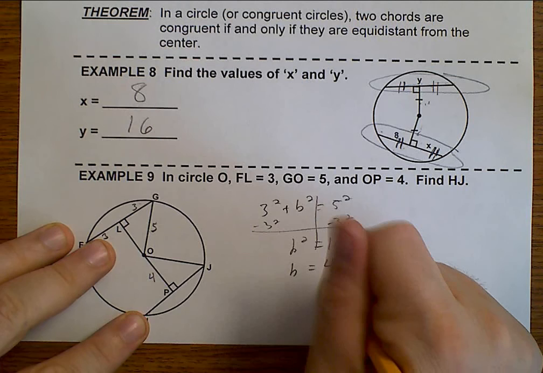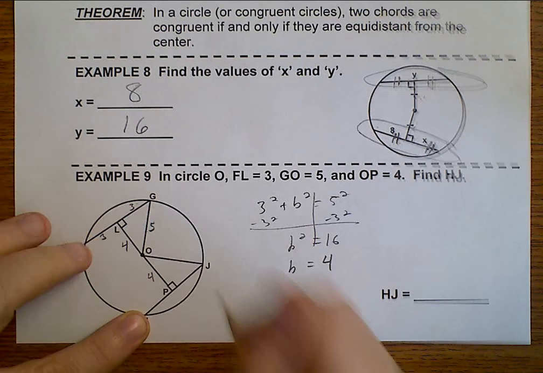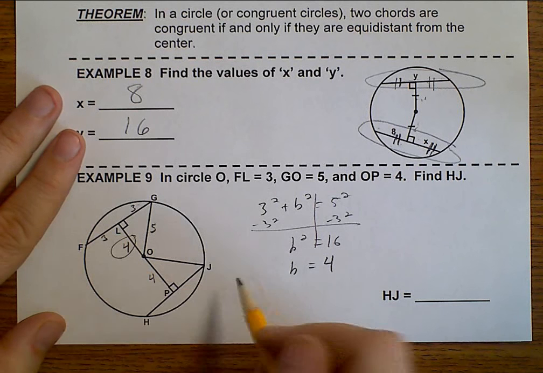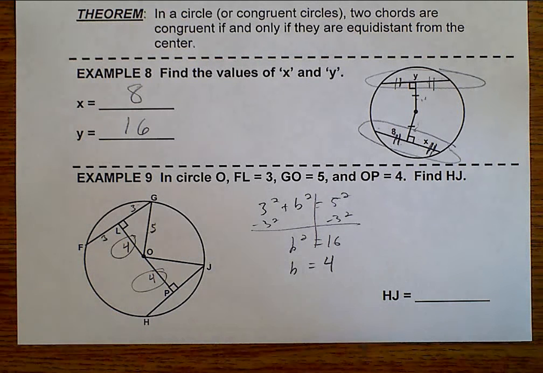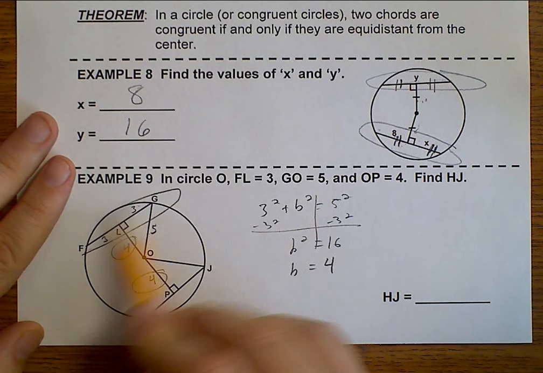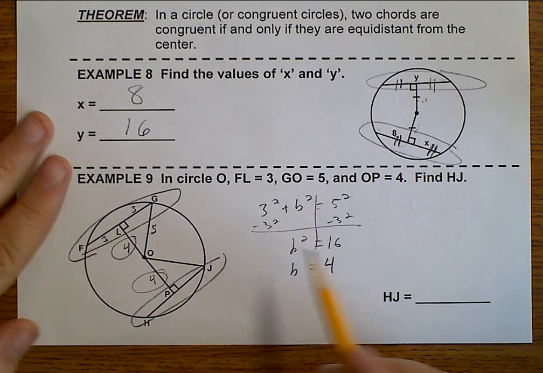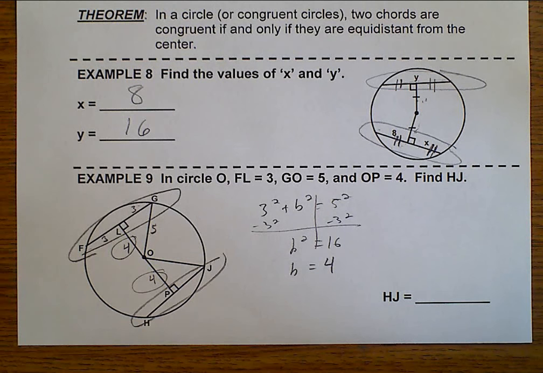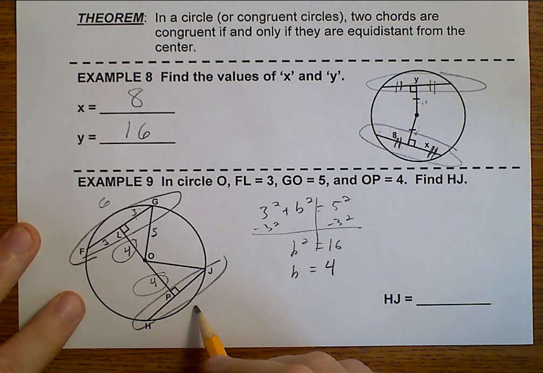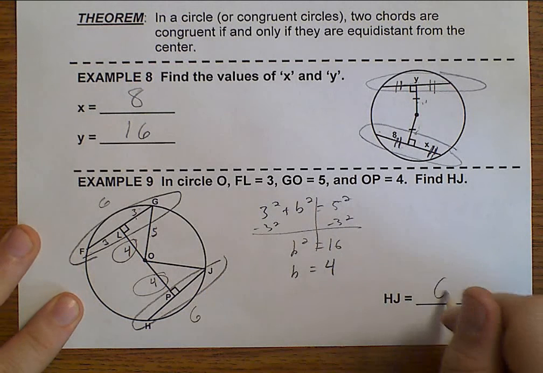Okay. Use Pythagorean theorem. This is 4, which means this is also 4. Now because these are the same, that means that these chords are the same. And because these chords are the same, well, this chord is 3 plus 3, so it is 6 long. So 3 plus 3 over here makes that also 6 long, so HJ is equal to 6.